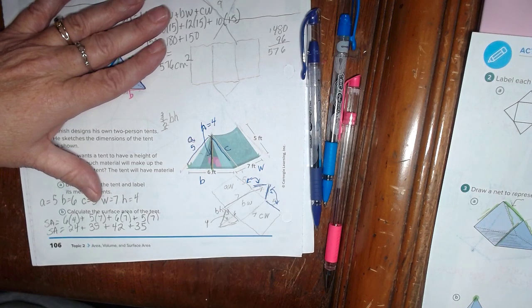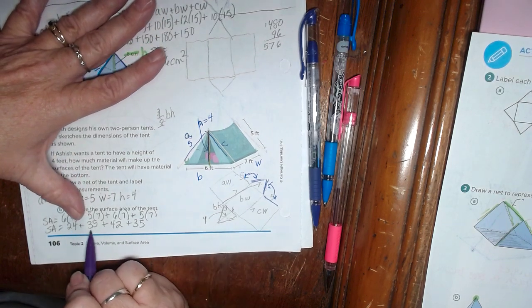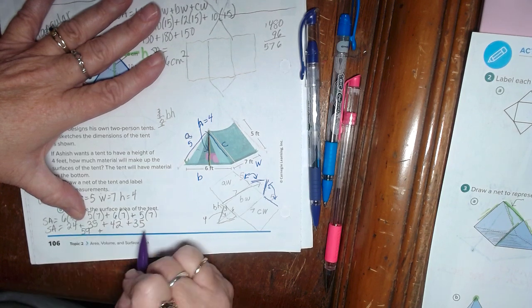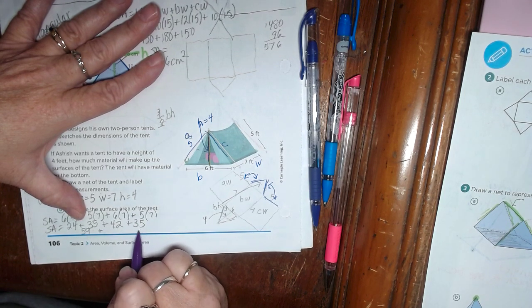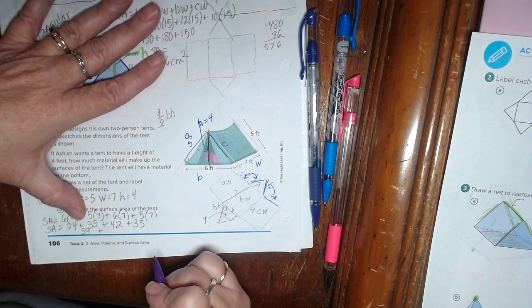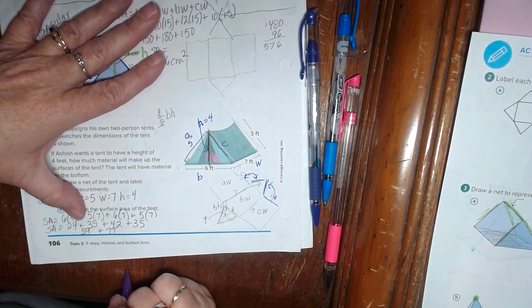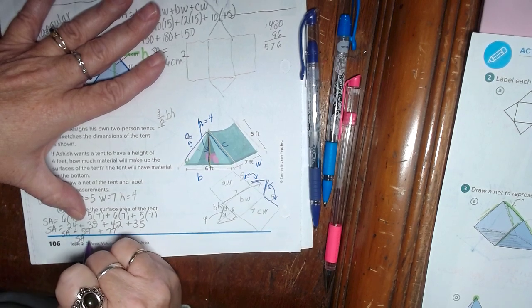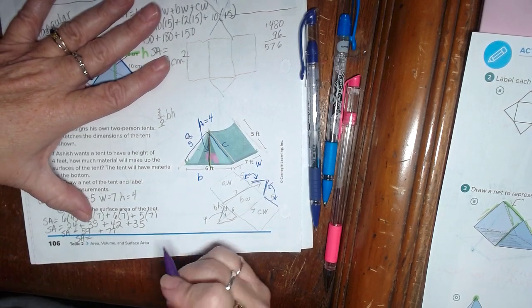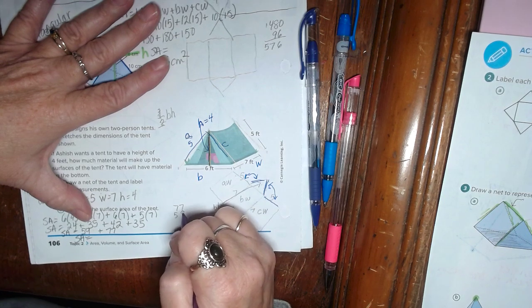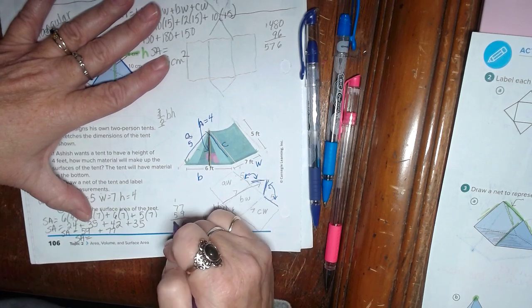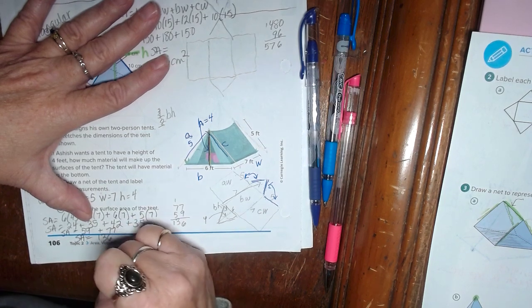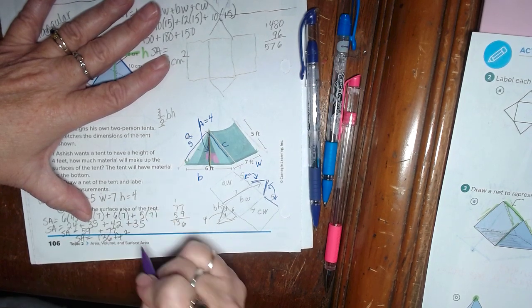Okay, and let's add those up. 24 plus 35 is 59, plus 42 plus 35 is 77, and 77 plus 59 is 136 feet squared.